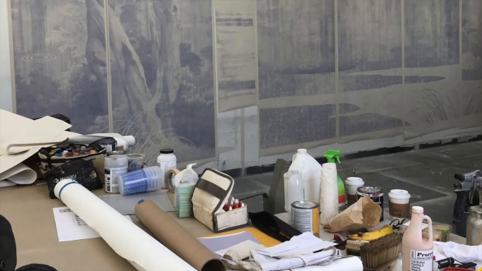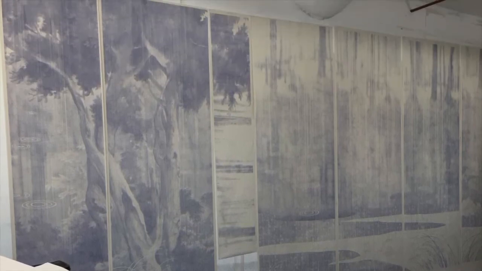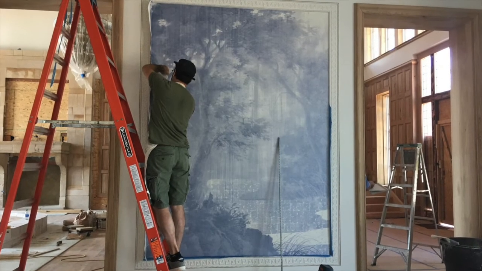So for the main feature wall, we'll call it, in this dining room at the lake house, I created a new panel completely, basically.